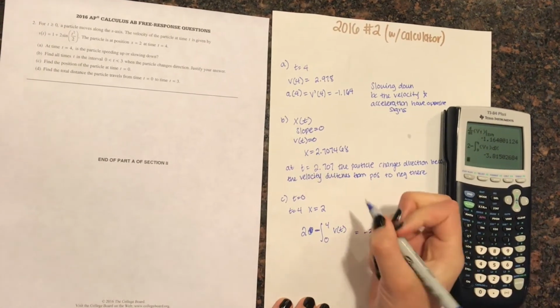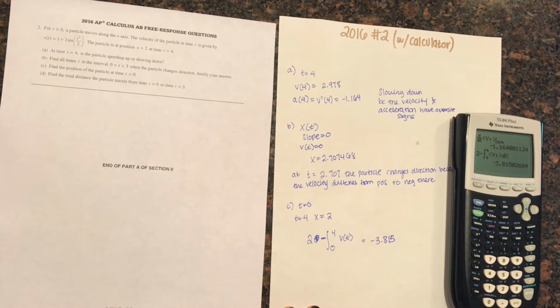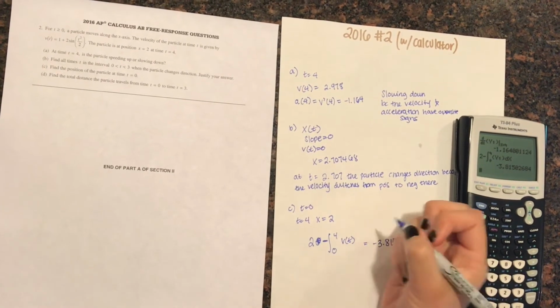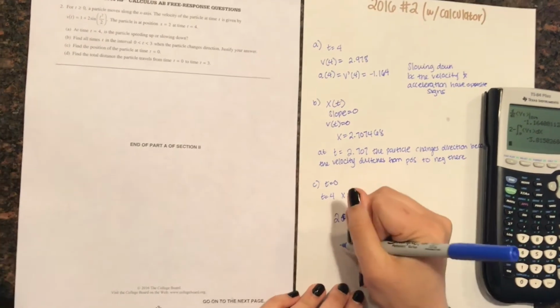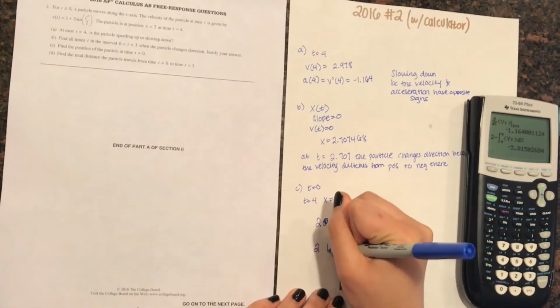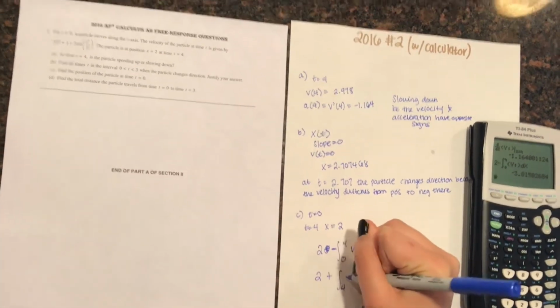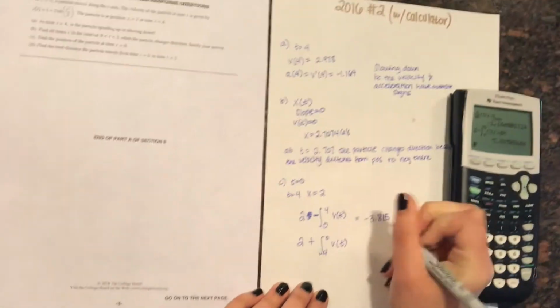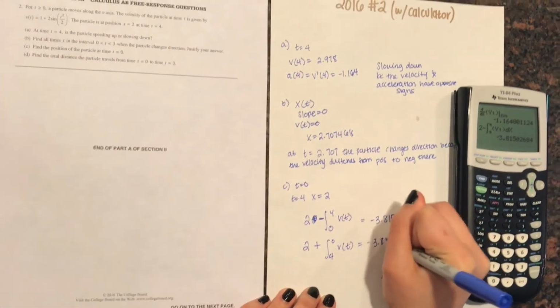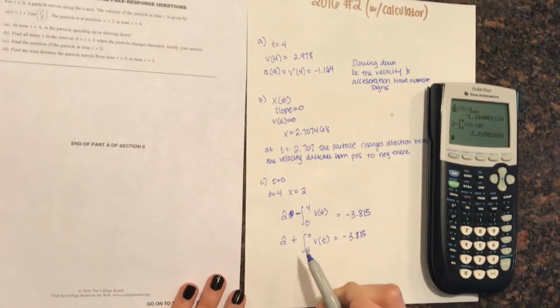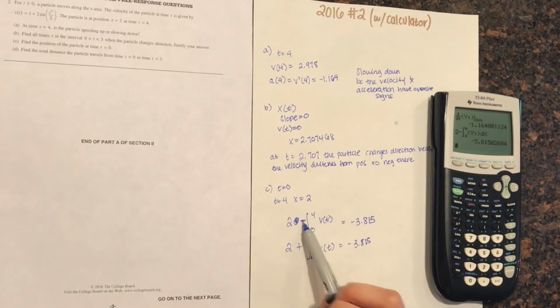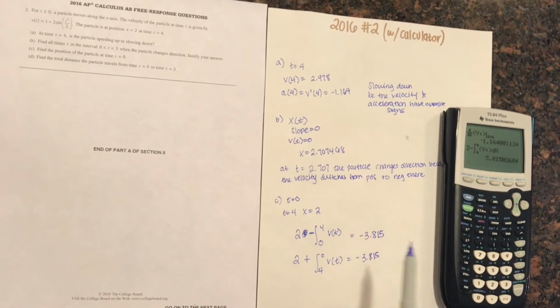And you can also do it another way where you integrate backwards based on the problem. So you can also do 2 plus the integral from 4 to 0 of v of t, and you'll get the same answer. So it just kind of depends on which way you want to think about it. This way makes more sense to me because you're just taking the integral backwards.